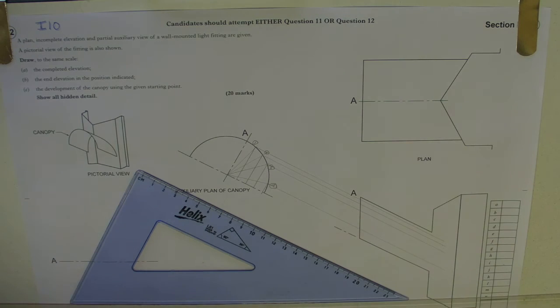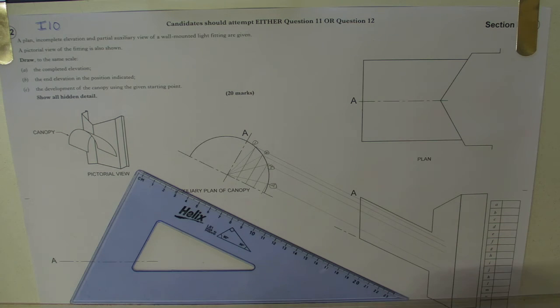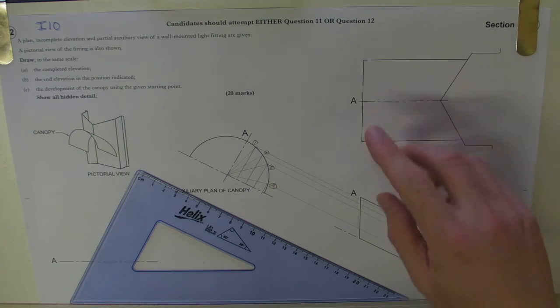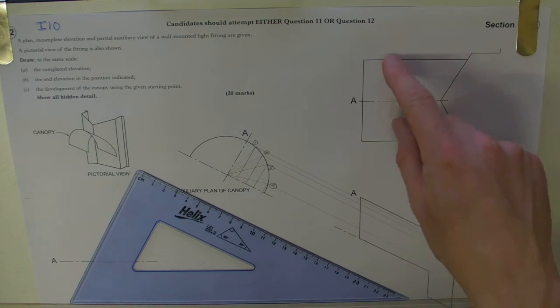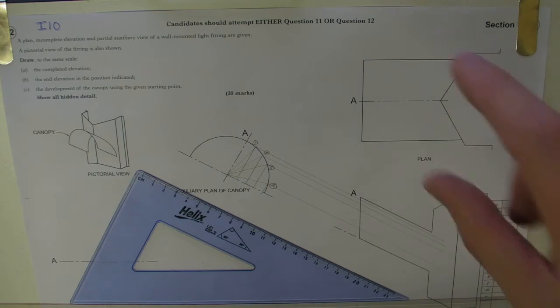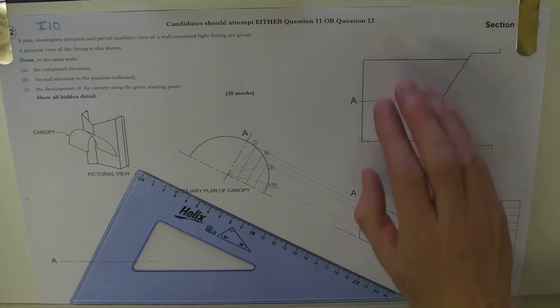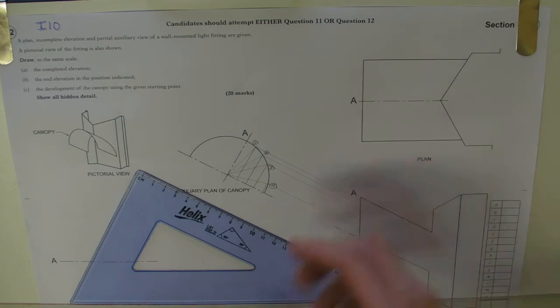So get a compass. Now, just to explain a wee bit here, this here is the canopy viewed from above, and obviously it's curving, and we've got a point A there.